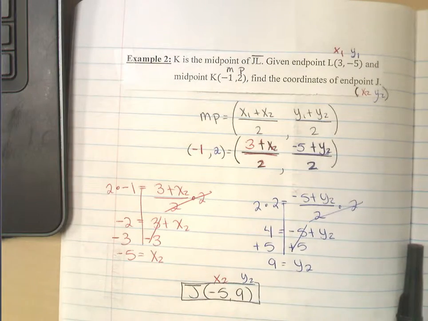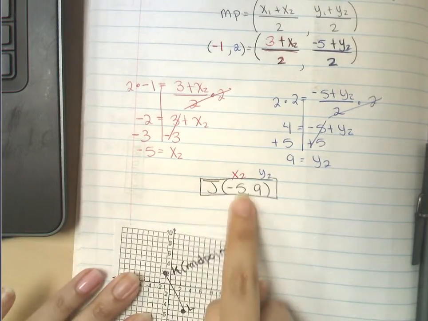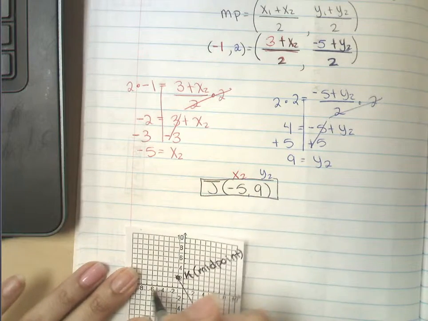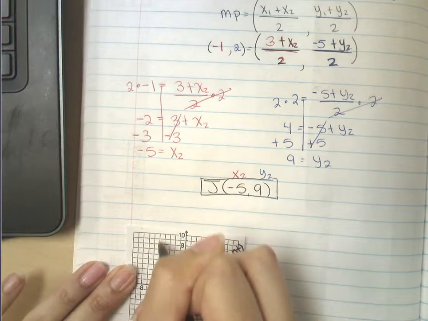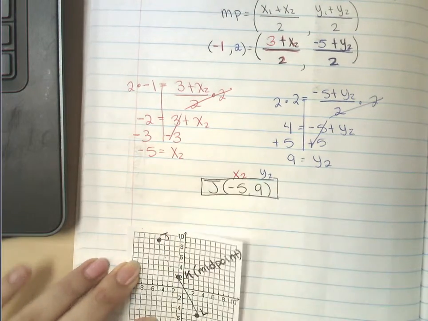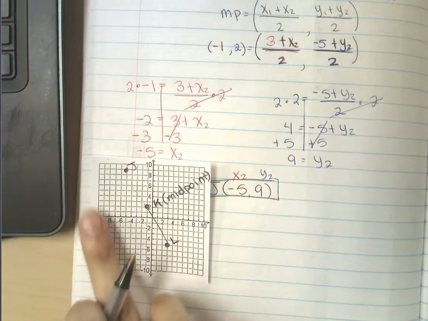Okay, you can check it by graphing it. I just wanted to show you this till the end. So I'm going to plot that point, that's my other endpoint, at negative 5 and positive 9. This is J. And you can see that K is the midpoint of J.